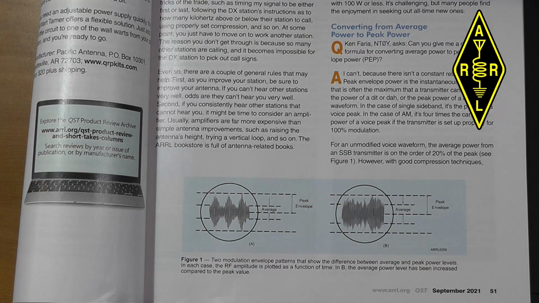Here was the question, which came from Ken Faria, NT0Y, and he asked if I could give him a definitive formula that would take average power and convert it to peak power, or vice versa. And the answer is there's no such formula, unless you're dealing with a sine wave. And if that's all you want to transmit, that's CW, that's fine. And you can figure that out fairly easily.